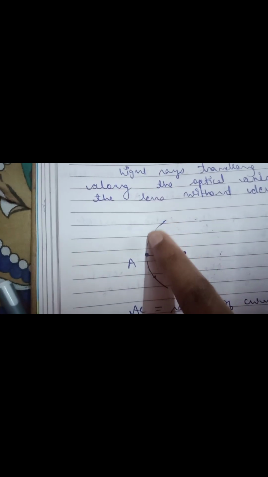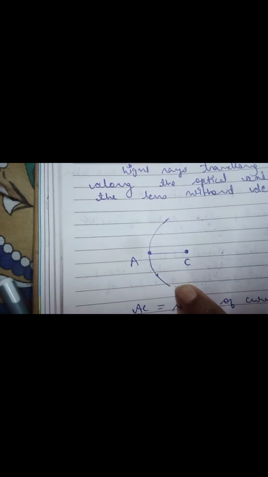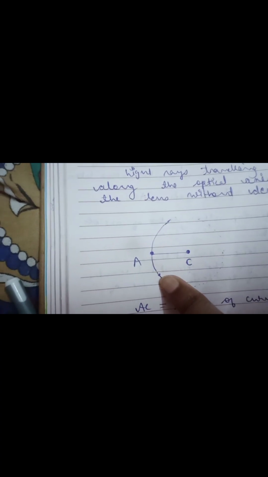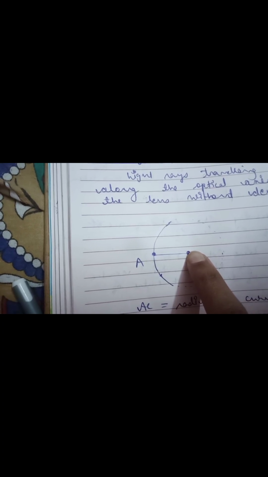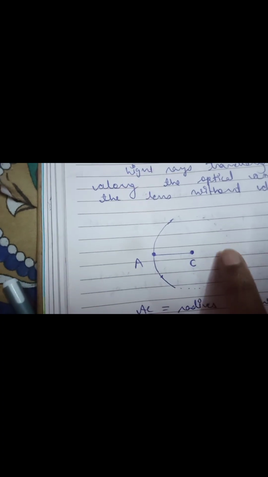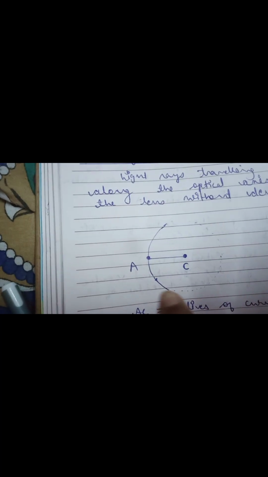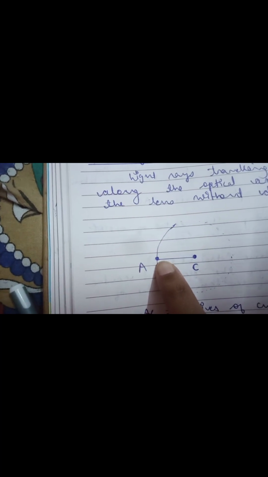For a thin lens system, this is a perfectly symmetrical lens taken from an ideal sphere. It is a thin lens. This is the center of curvature of the lens, that is the center of the sphere from which the lens is taken, and this is the geometrical center of the lens.